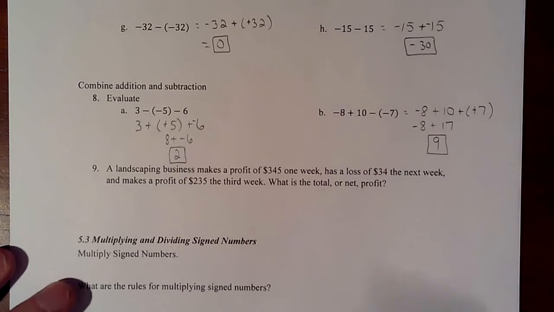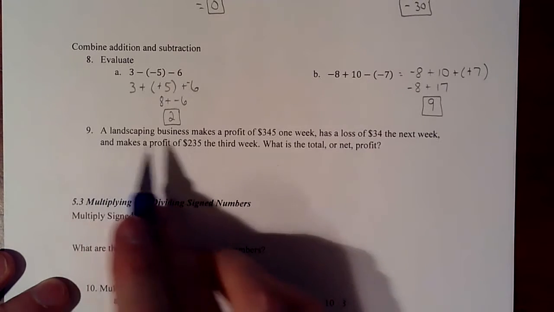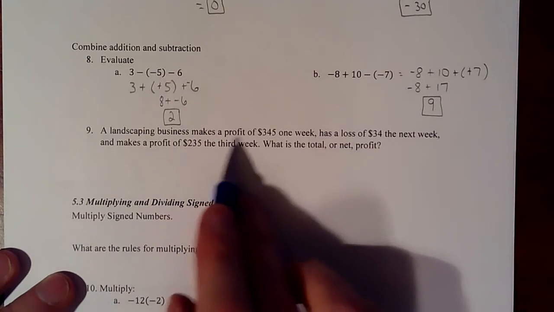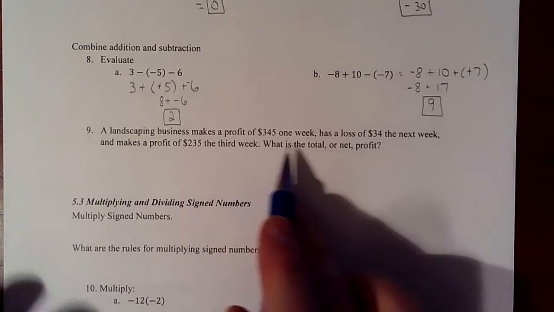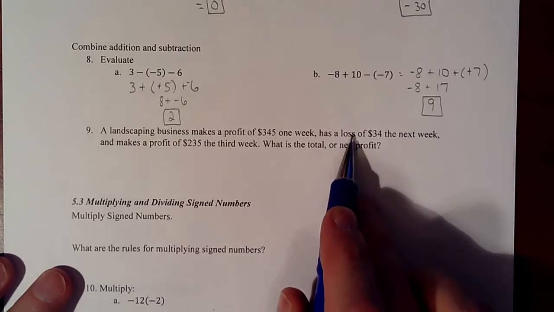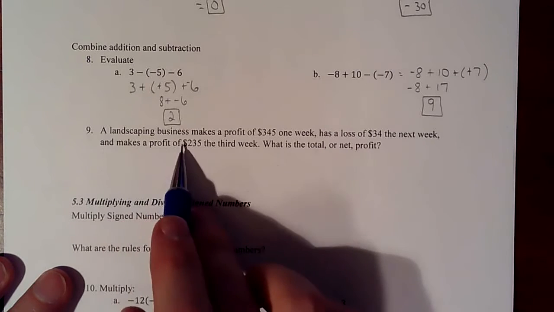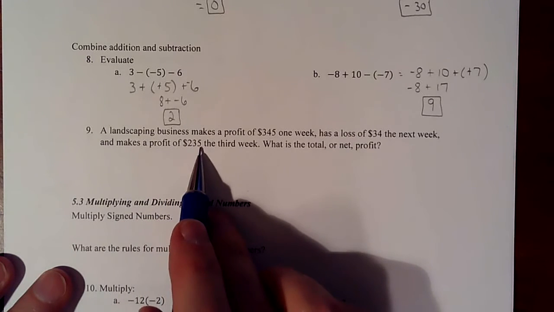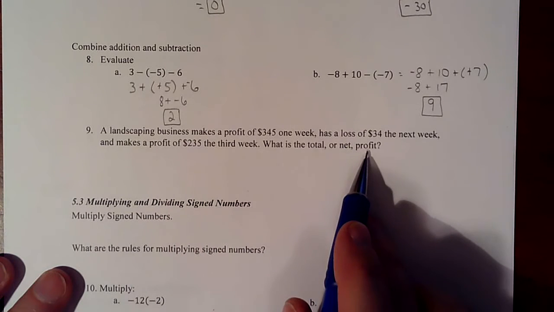All right, the last problem, a little bit of a word problem. A landscaping business makes a profit, so profit is a positive, of 345 in one week. It has a loss, that's a negative, of $34 the next week, and then makes a profit of 235 the third week. What is the total or net profit?